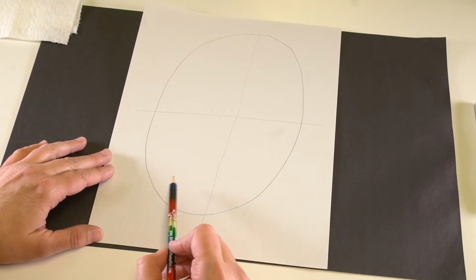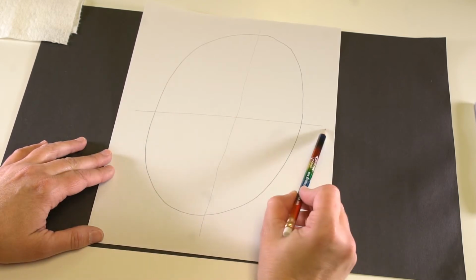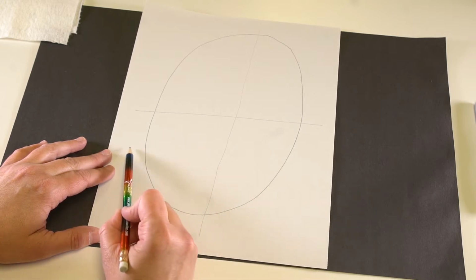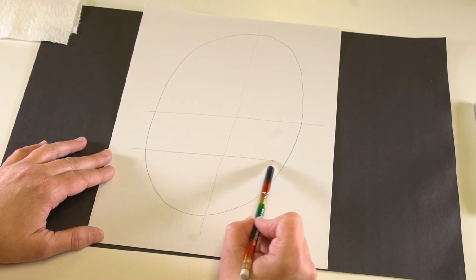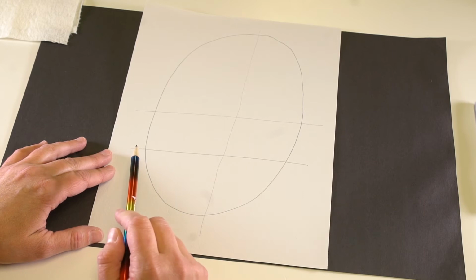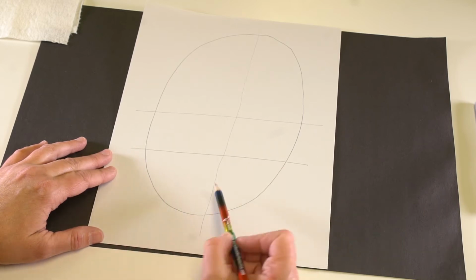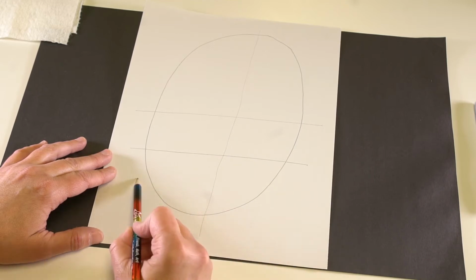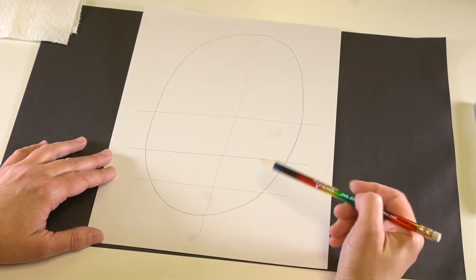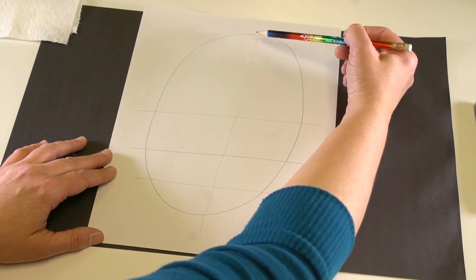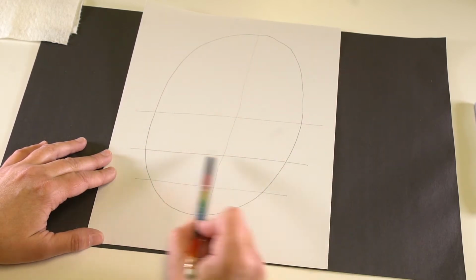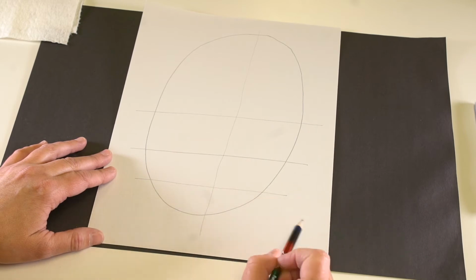Now you want to draw a line that is between the center line and the bottom of your oval. It will be halfway. Just like that. And now you're going to draw a line that is halfway between this line and the bottom of your oval. So now I've got my vertical line and 3 horizontal lines.